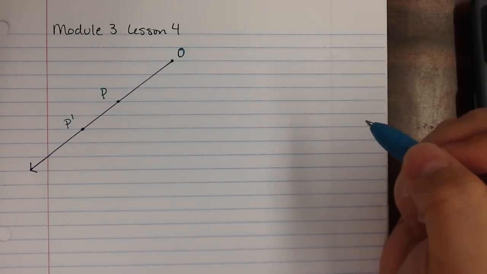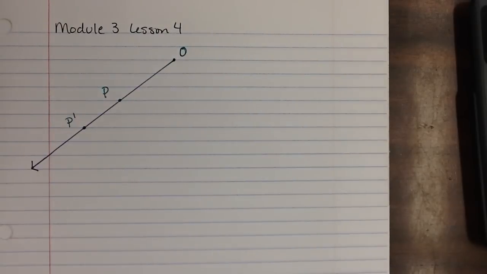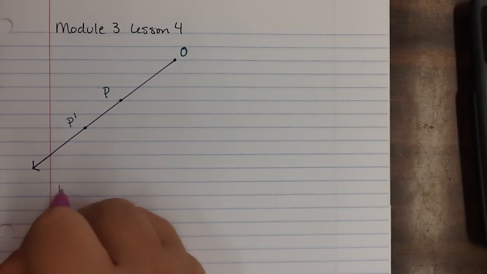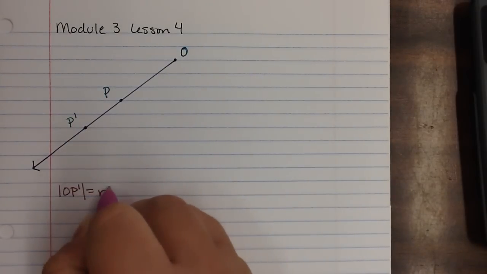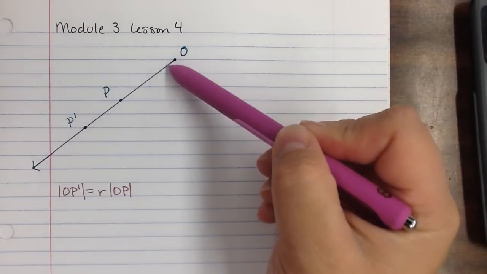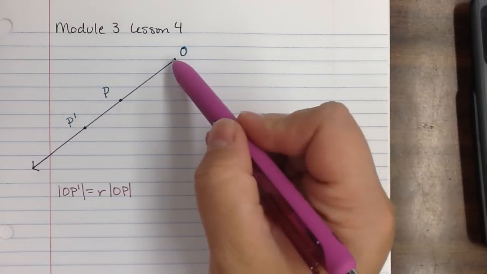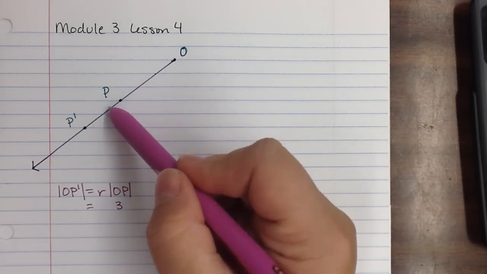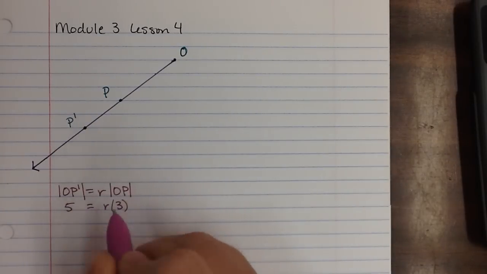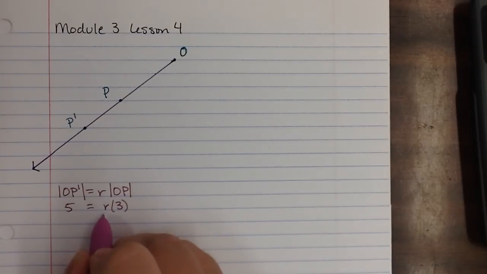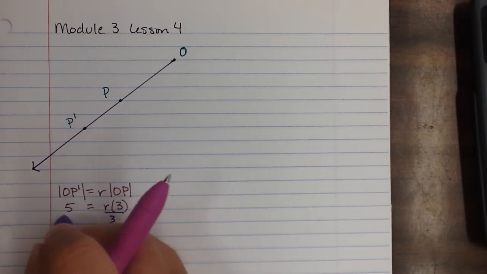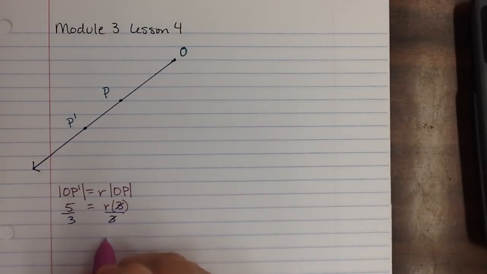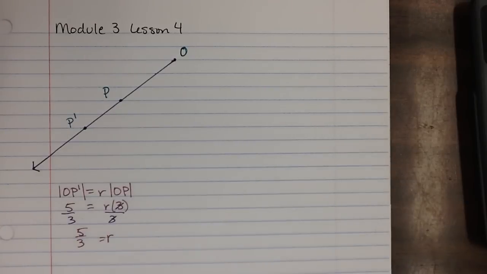Now we can calculate the scale factor by the definition of a dilation. If we remember the definition of a dilation, the distance from O to P prime equals the scale factor times the distance from O to P. And we're going to use the distance between the lines as our unit. So the distance from O to P is 1, 2, 3. And the distance from O to P prime is 3, 4, 5. So to solve for our scale factor, we're just going to divide both sides by 3. Then these cancel, and our scale factor would be 5/3. So we could figure out our scale factor by just looking at the paper.